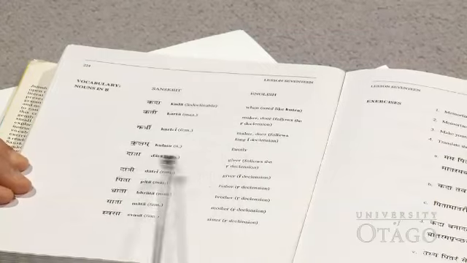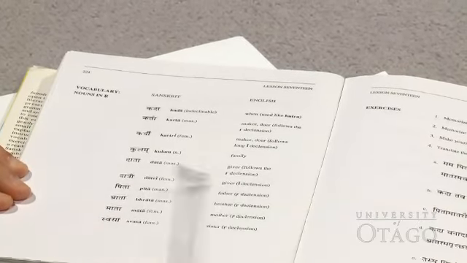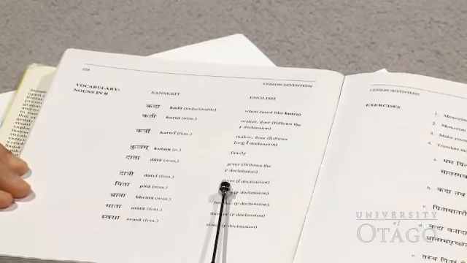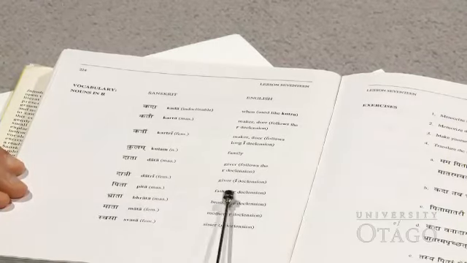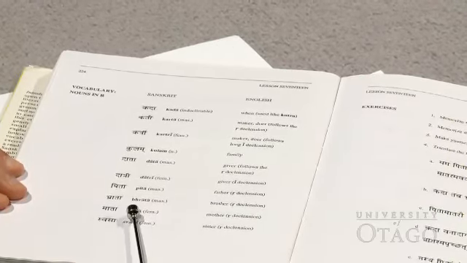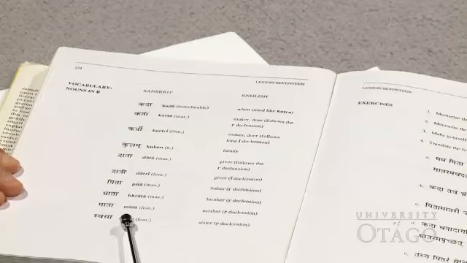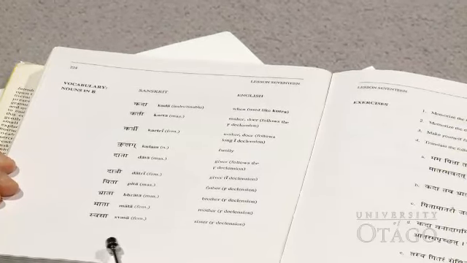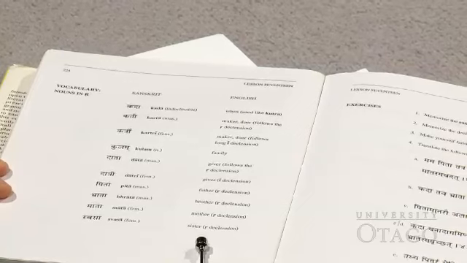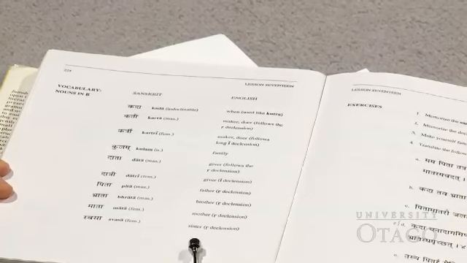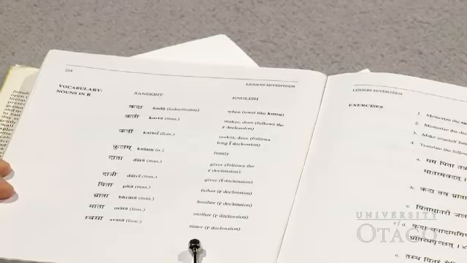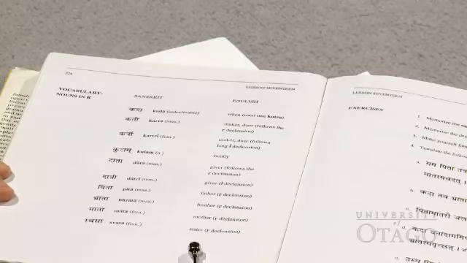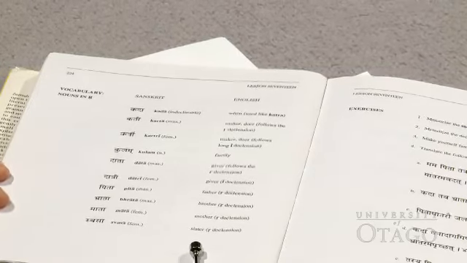Kulam, family. Data, giver. Datri, giver in feminine. Pita, father. Bhrata, brother. Mata, mother. Svasa, sister. So this is a group of nouns in tr, and the doers such as datr, data, kartr, karta.